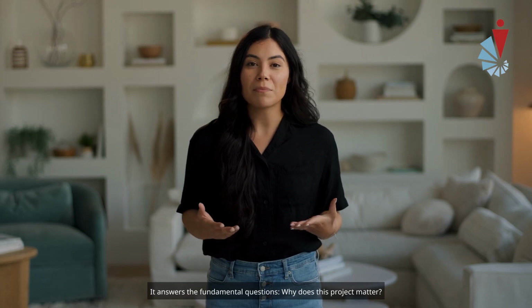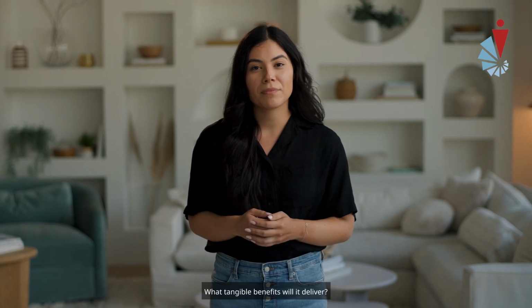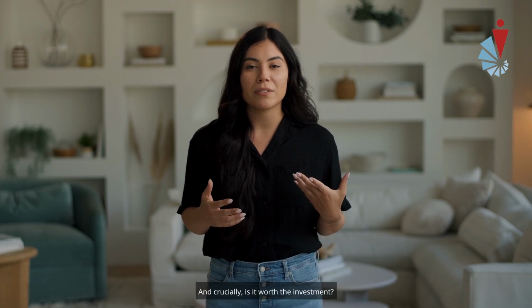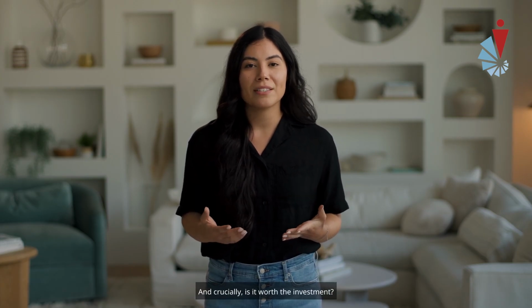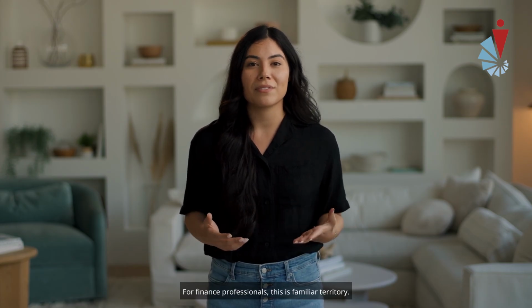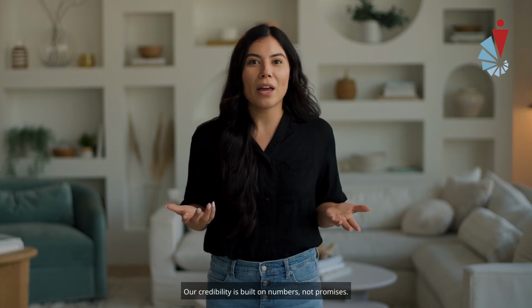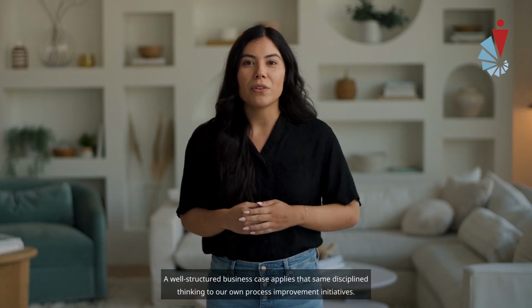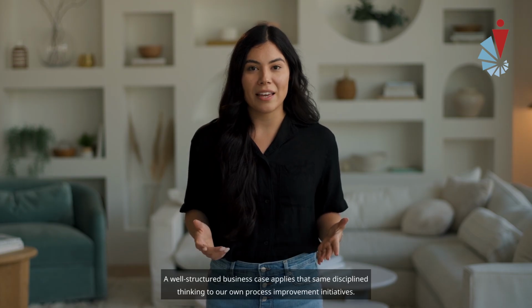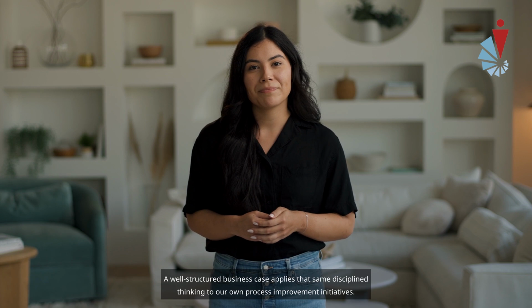It answers the fundamental questions. Why does this project matter? What tangible benefits will it deliver? And crucially, is it worth the investment? For finance professionals, this is familiar territory. Our credibility is built on numbers, not promises. A well-structured business case applies that same disciplined thinking to our own process improvement initiatives.